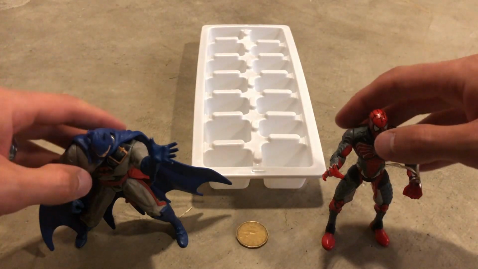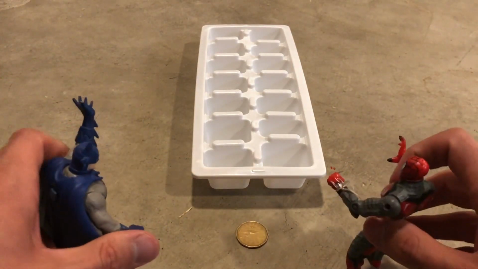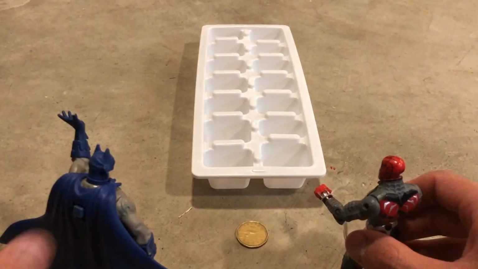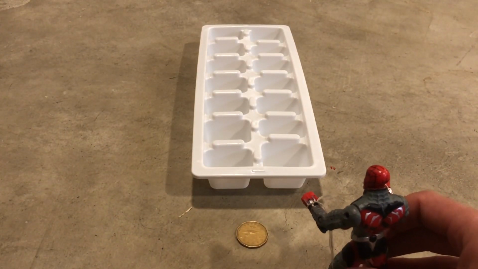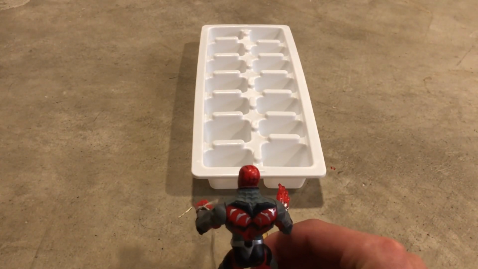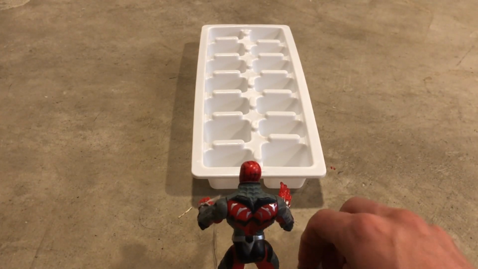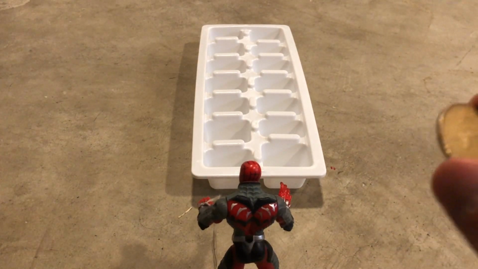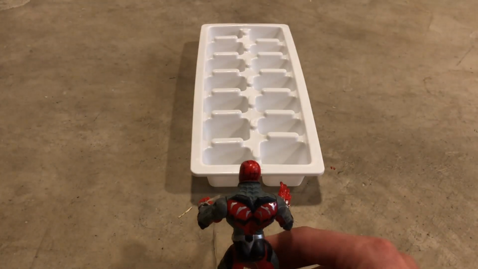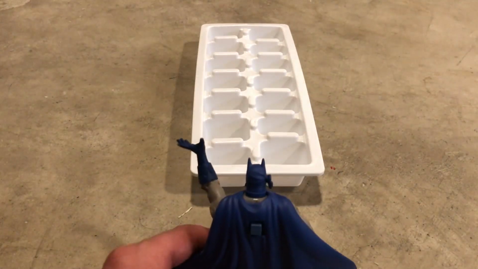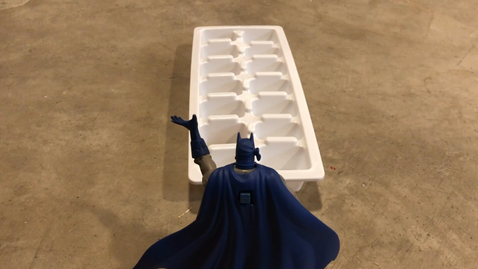Alright, so as you can see here, I got my friends Batman and Spider-Man to help me out, and we're doing this simple version of Moose with an ice cube tray and a coin. So Spider-Man's going to go first. He's aiming for the right-hand side of the tray. If Spider-Man were to miss, his turn would end. It would be Batman's turn. Batman is aiming for the left side of the tray.